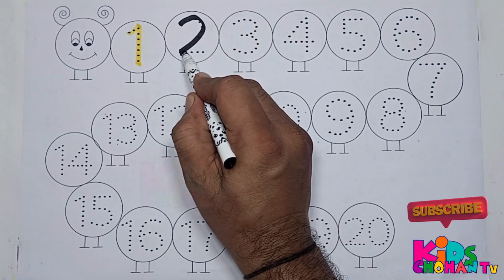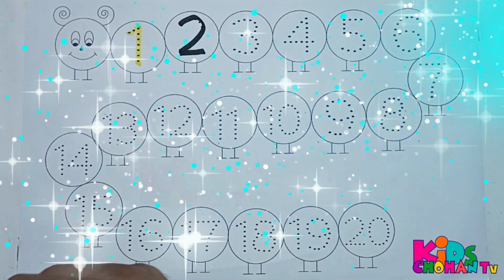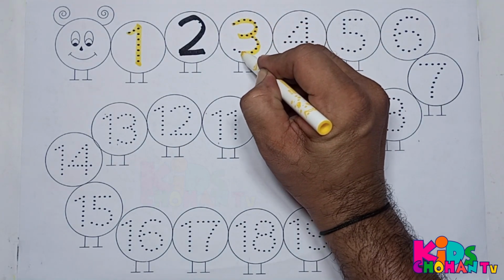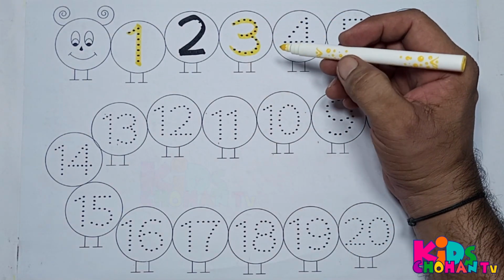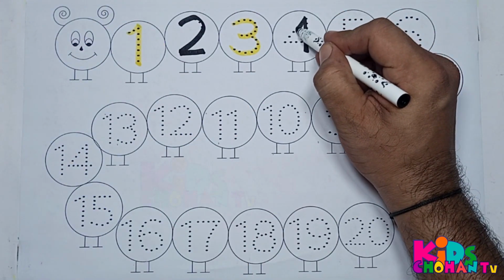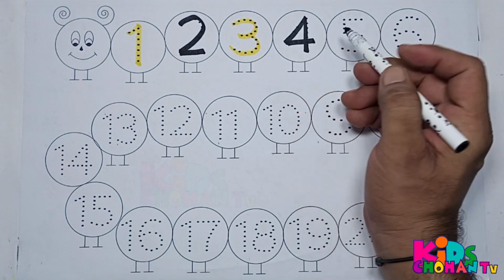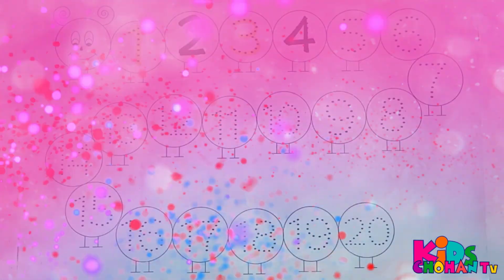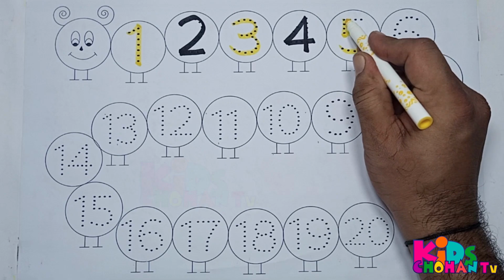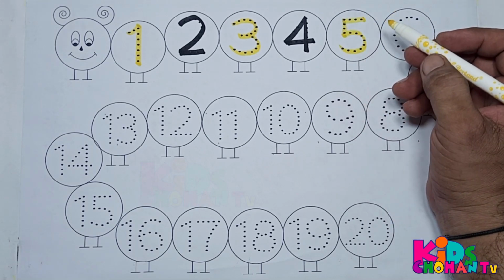Kids, this is number 2. 3. This is number 3. 4. This is number 4. Kids, we are tracing number 5. This is number 5.